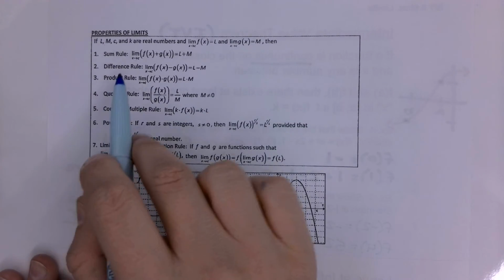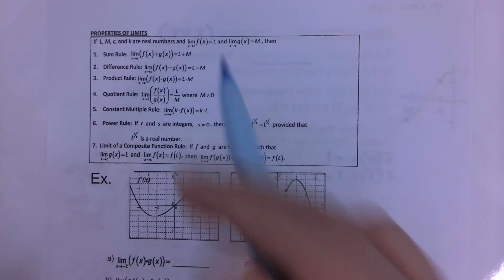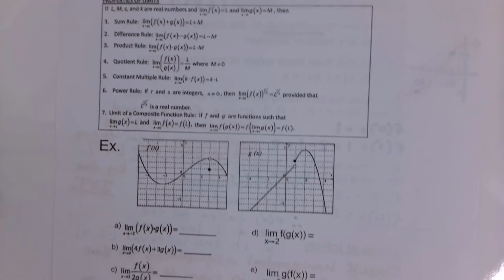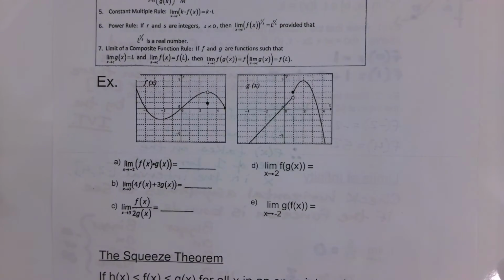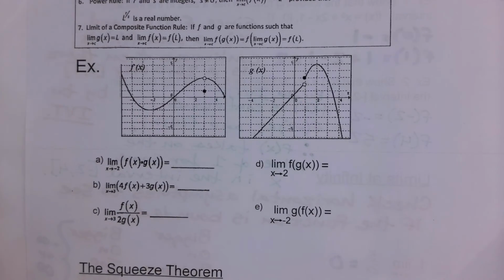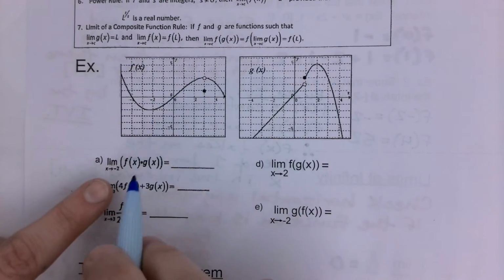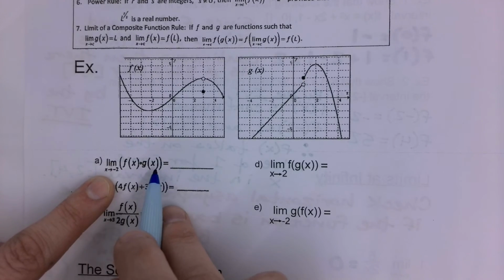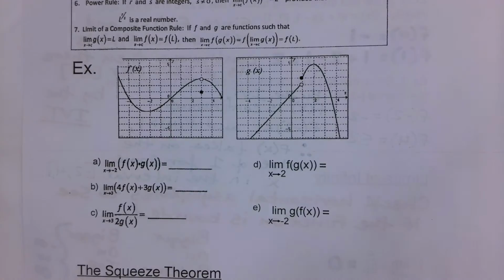Whenever you're finding the limit of two functions that are added together, then you can find the limits separately and add them together, that kind of thing. So let's look at A through C, which goes along with that vibe. If I'm finding the limit as x approaches -2 of f of x times g of x, I can find those limits separately on each graph, and then multiply them together.